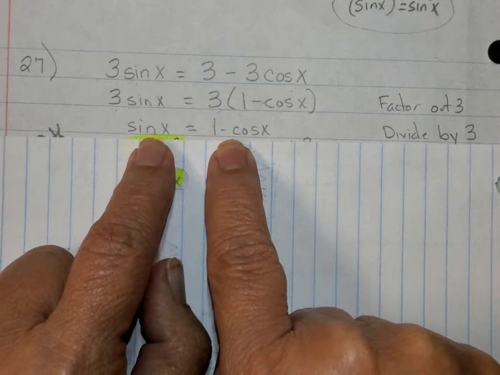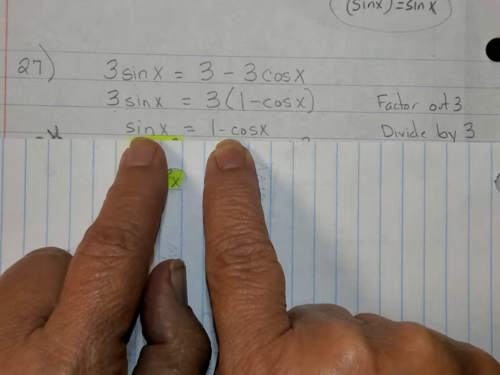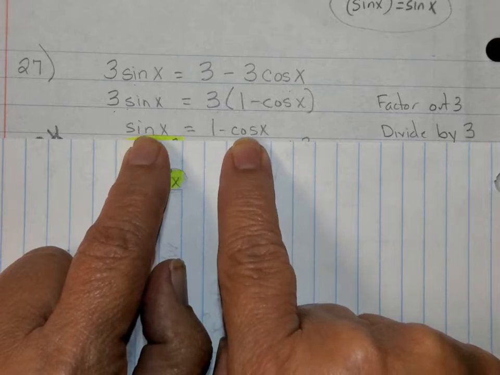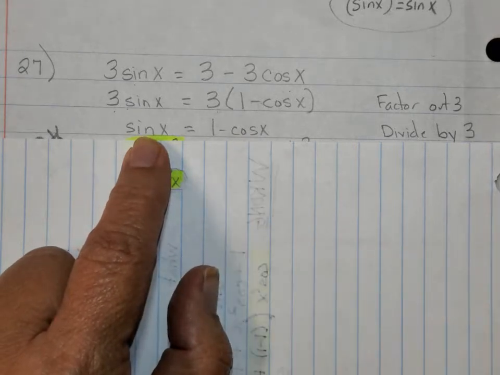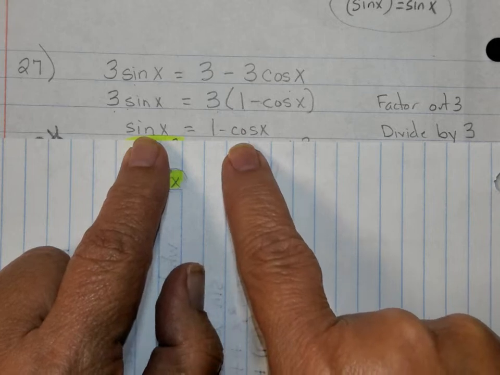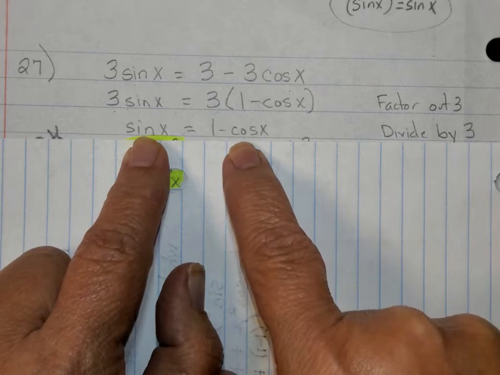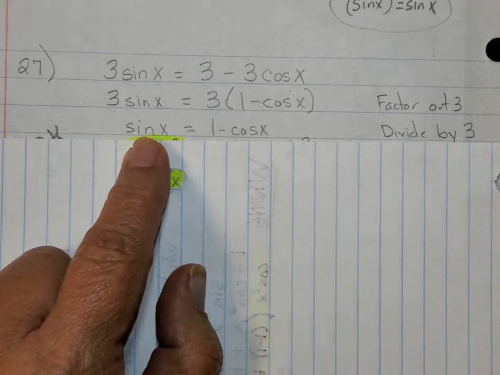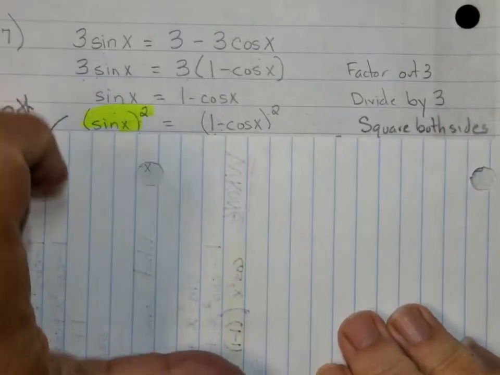And when we're looking at sine x equals 1 minus cosine x, you should think, well, I can't do anything when I've got sine and cosine. I need to get just one trig function. If I change it into a reciprocal, that's not going to help, because that's still not the same one. I can't use a Pythagorean identity because all my Pythagorean identities have squares in them, and these are not squares. So, can I factor? Nope, can't factor.